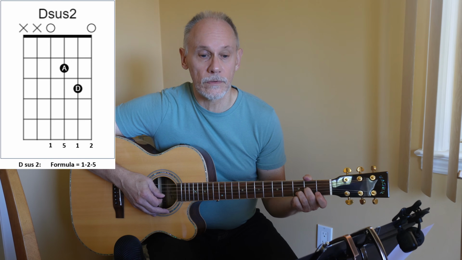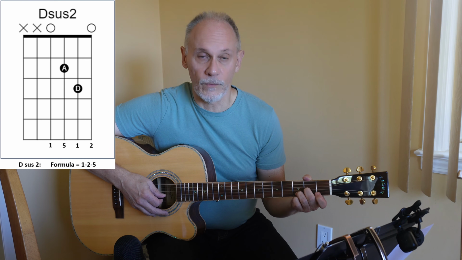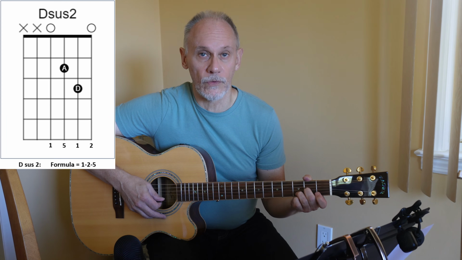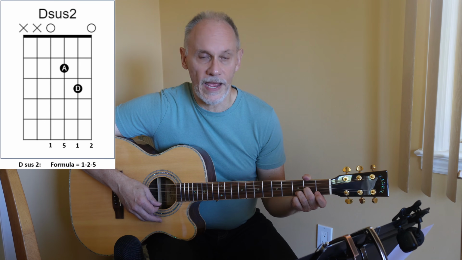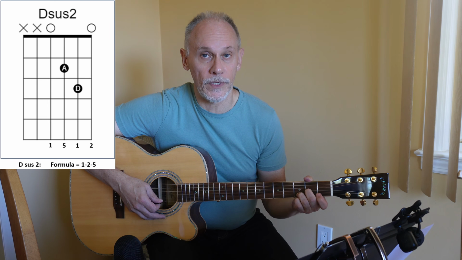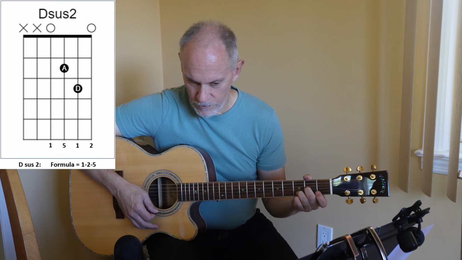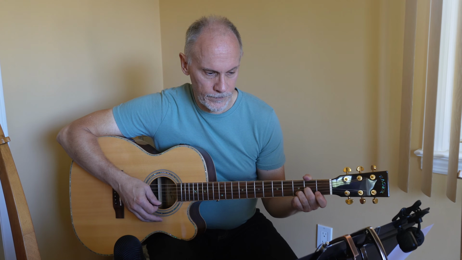Open D is the root. Our familiar fifth, the note A. A repeat of our root note D. And now we do a major second, or an E. Open E. D suspended 4.